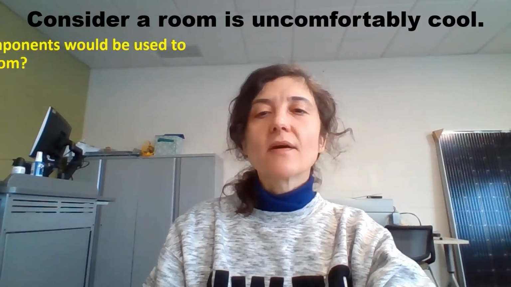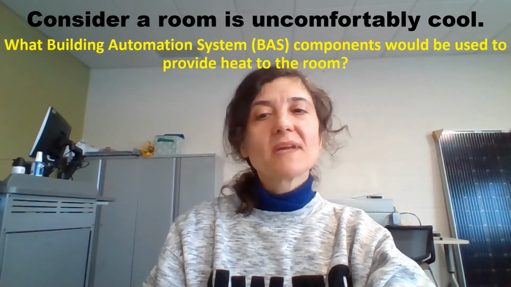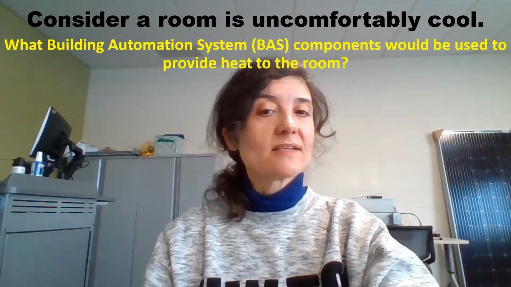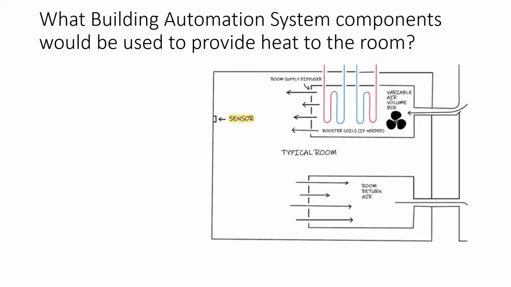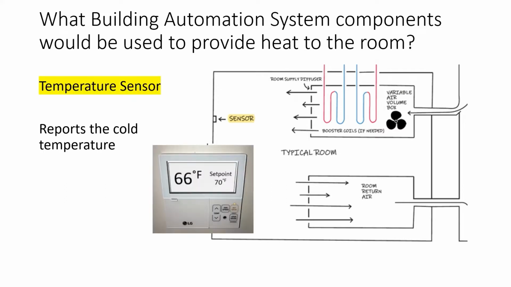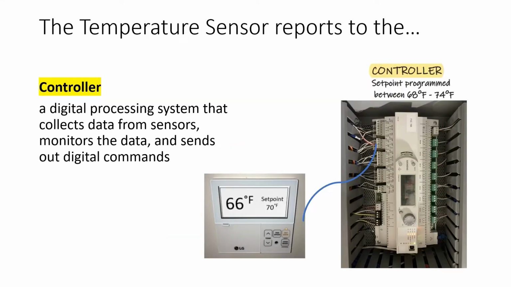Consider that room is uncomfortably cool. What building automation system components would be used to provide heat to the room? As you may recall, the building automation system components that help to control the temperature in the room include a temperature sensor, which indicates the temperature of the room. The temperature sensor in this case reports its 66° Fahrenheit temperature. Where does that temperature message go to? The 66° Fahrenheit reading from the sensor is reported to the controller.